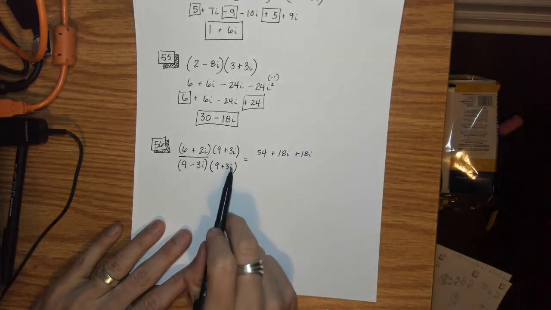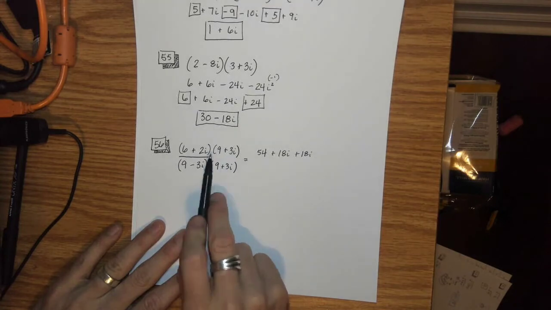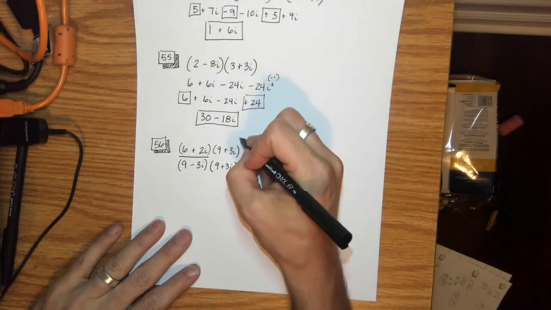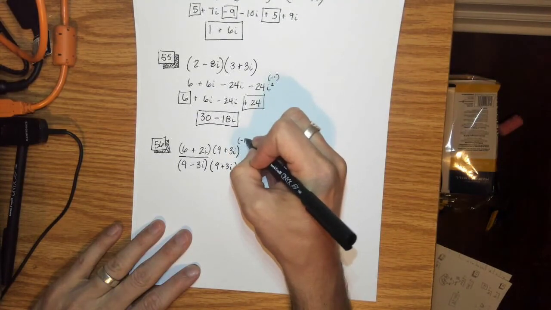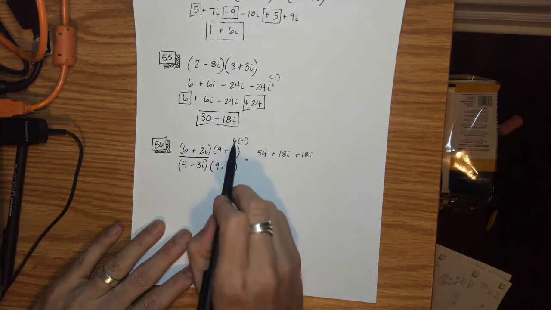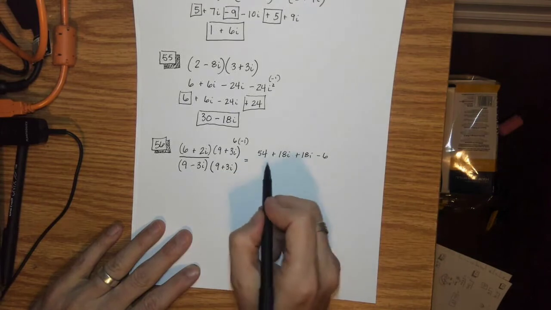And then 2i times 3i. Well, once again, we got another i squared, which is going to make this be a negative 1 is what we end up with. But 2 times 3 is 6. So 6 times negative 1 gives us a negative 6 on top here.